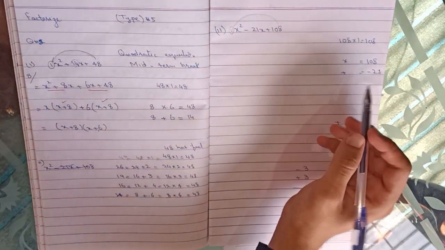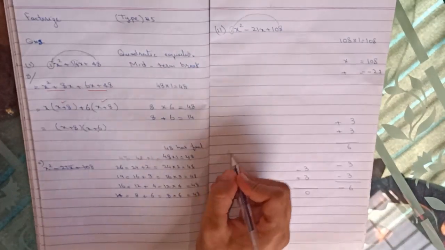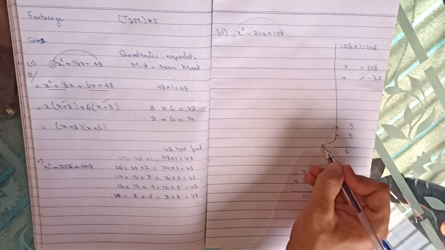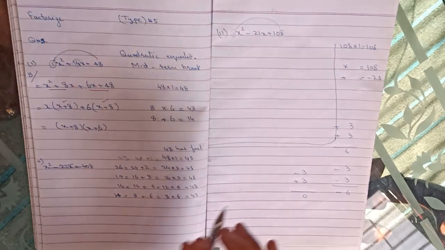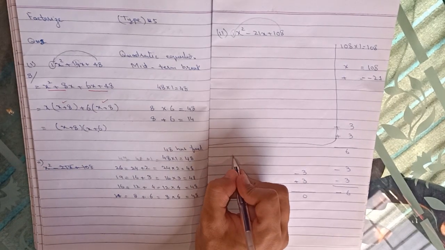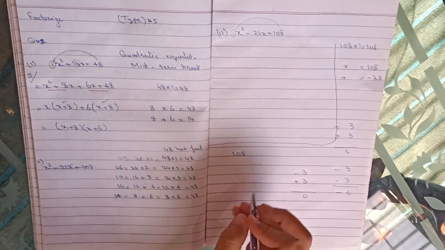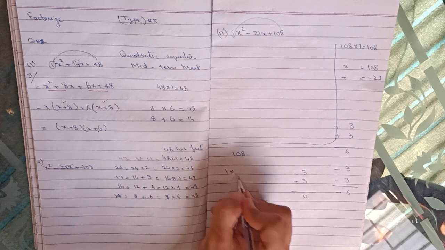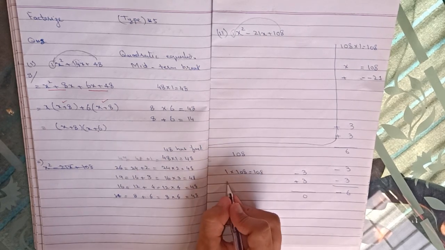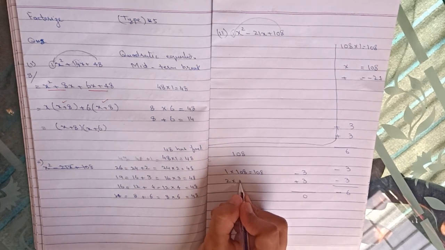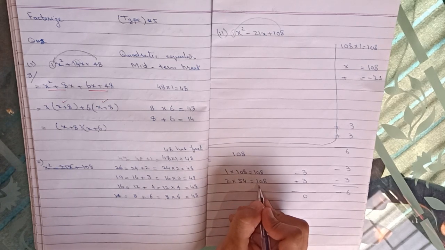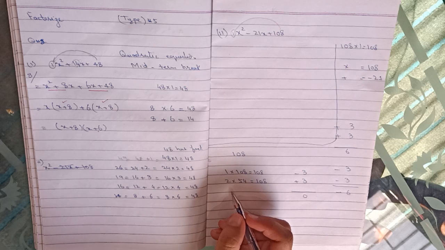So to make the factors of 108, students, this is all rough work for you. I am doing rough work here, and you will explain it in detail. Factors of 108. Now 1 is a factor of any number. 2 multiplied by 54 is 108. 108 is not divisible by 3.